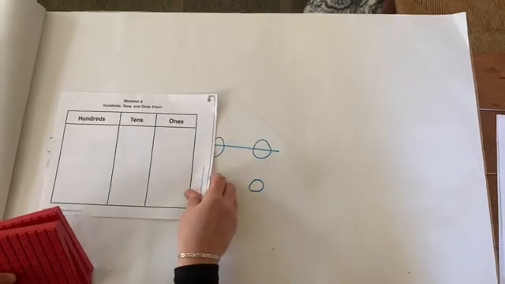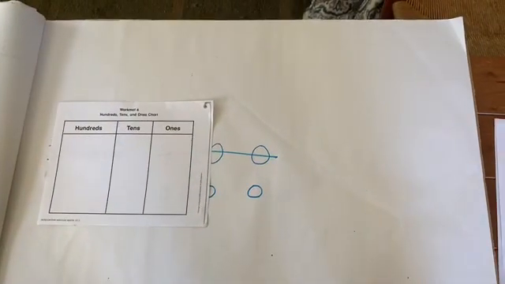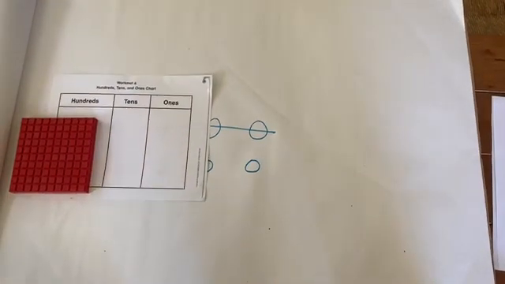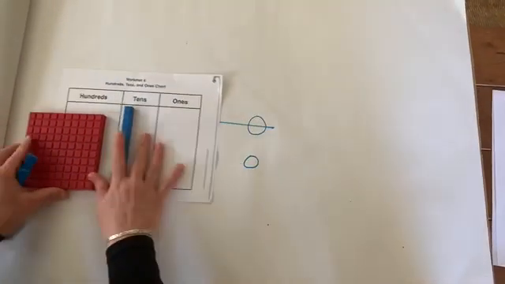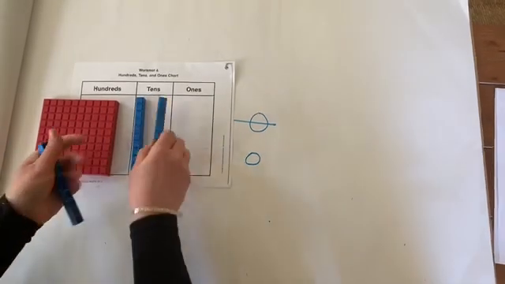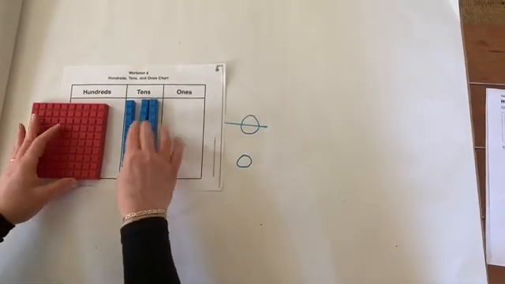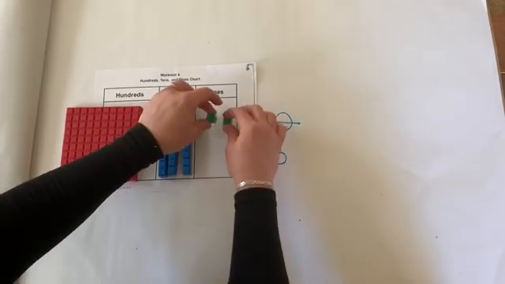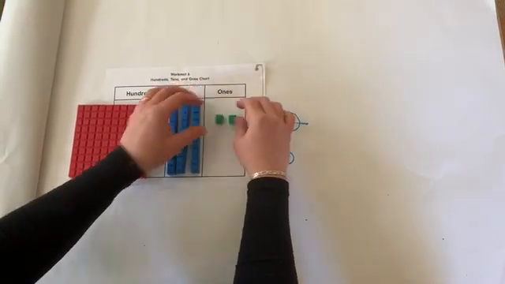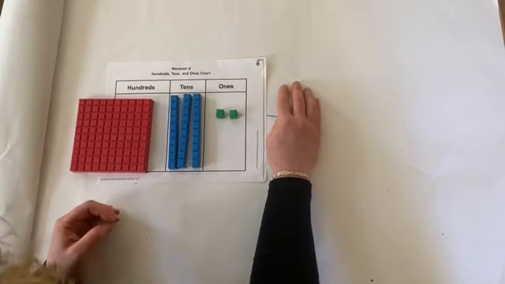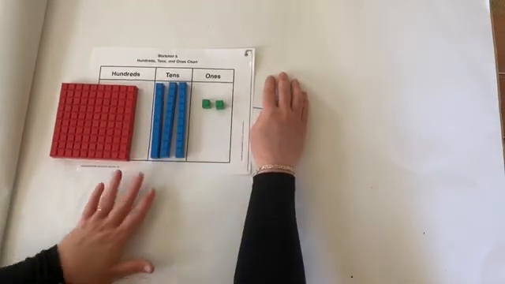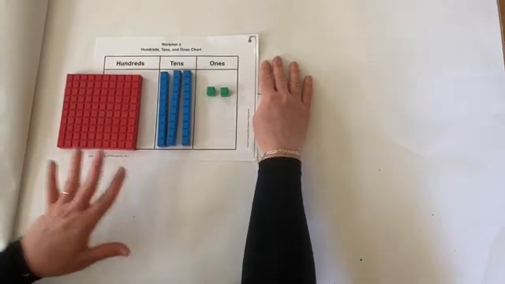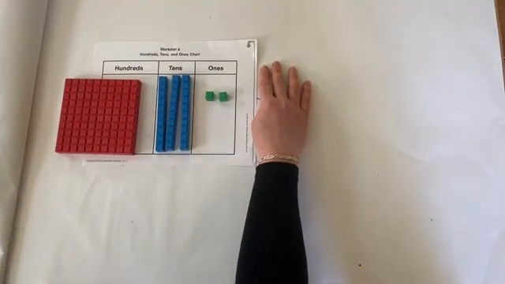Move my chart down a little bit. What if I have these blocks in my place value chart? What number do I have represented in my place value chart?